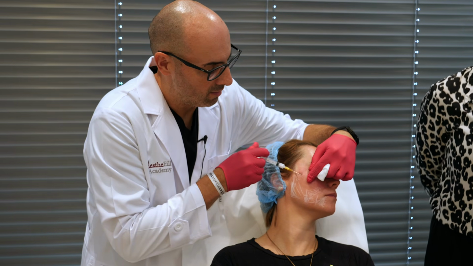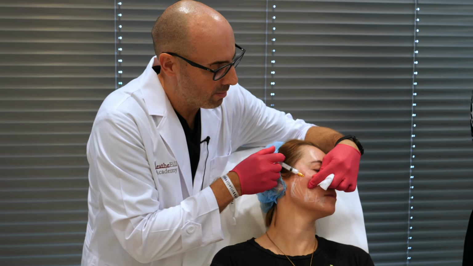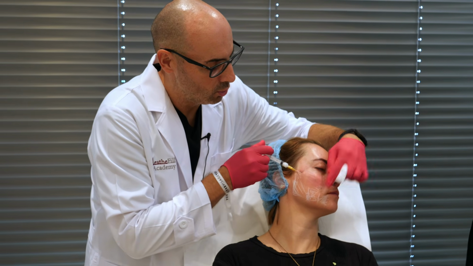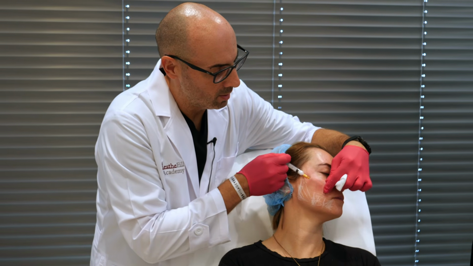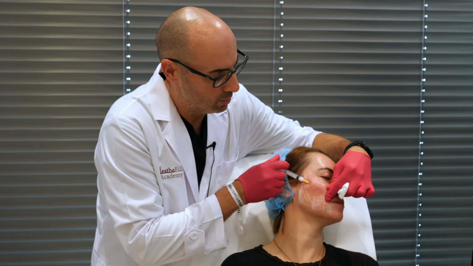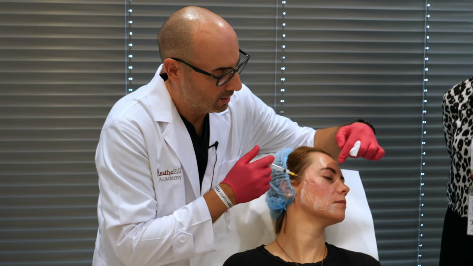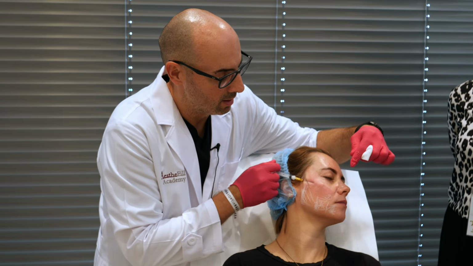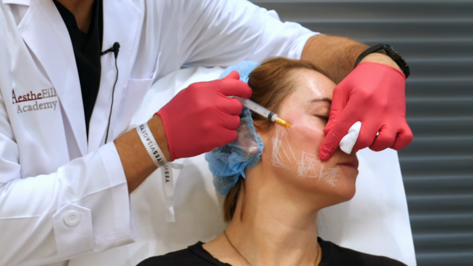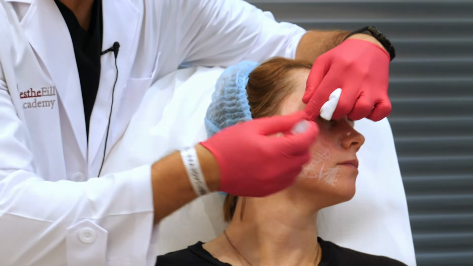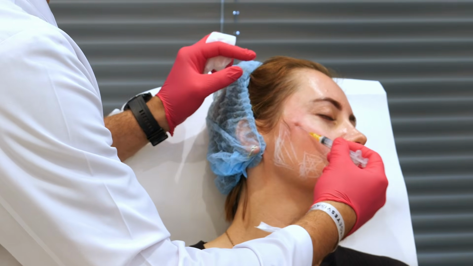Here, if the loss of volume in this zone is very high, you can use two planes to obtain a better repositioning of the tissue. Okay. Change the plane, and with the cannula inside, we change the vector in the other direction.